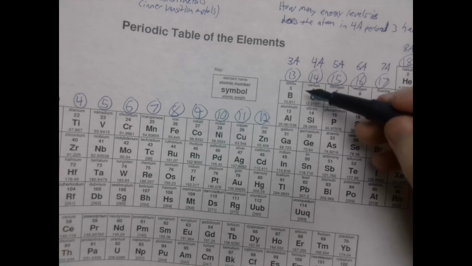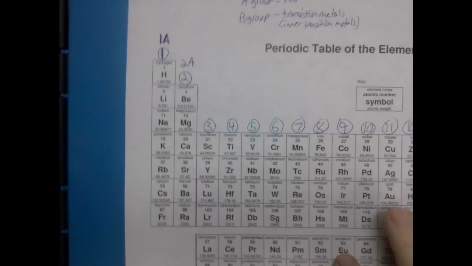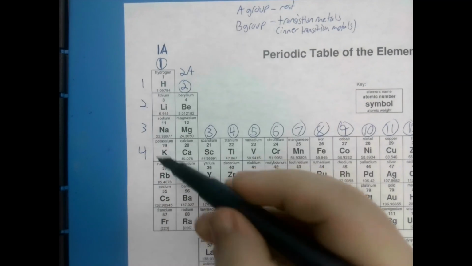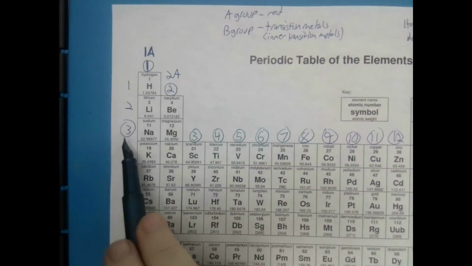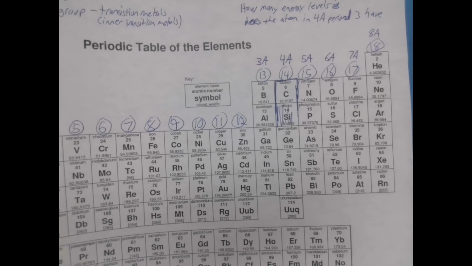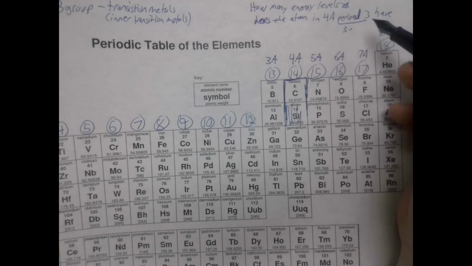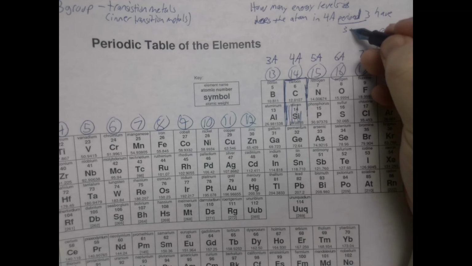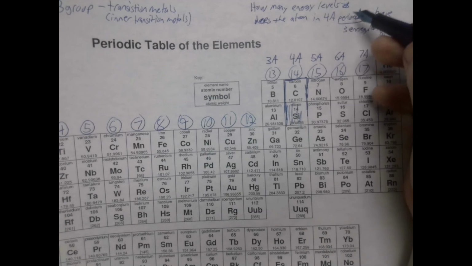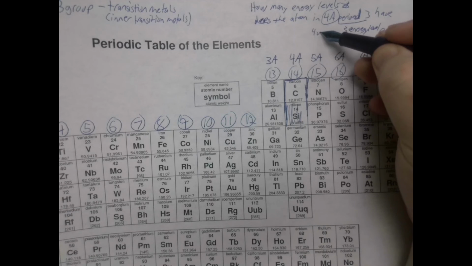So 4A tells us it's this group, and we can number the periods as 1, 2, 3, 4. So looking at 3 going across, we're talking about this one right here. Everything in period 3 has 3 energy levels. And if I say valence electrons, everything in 4A has 4 valence.